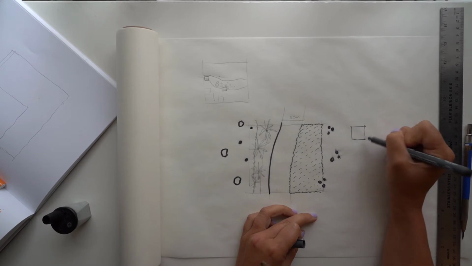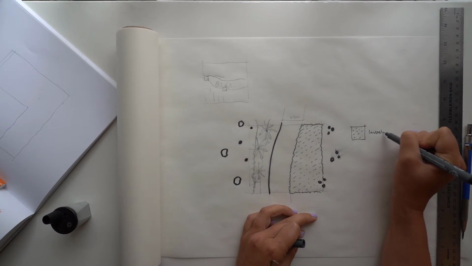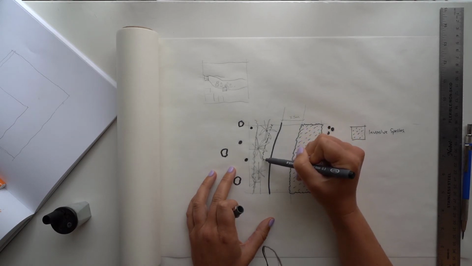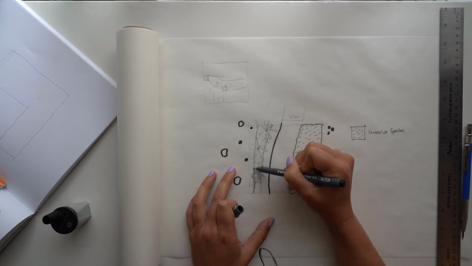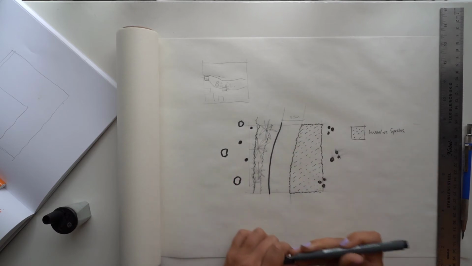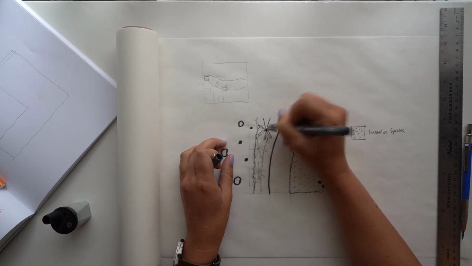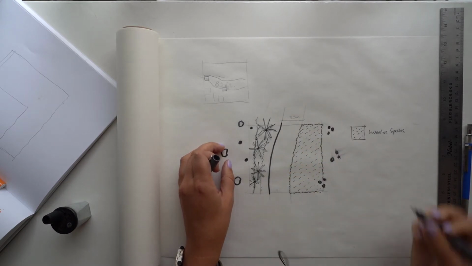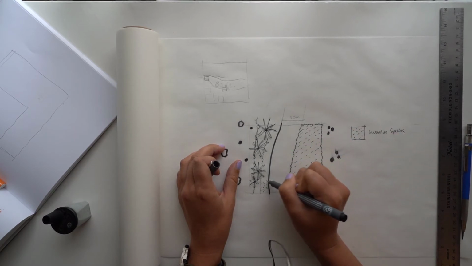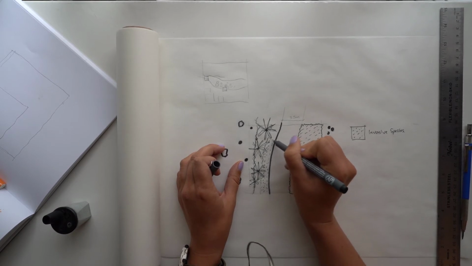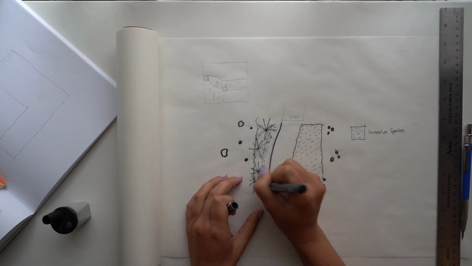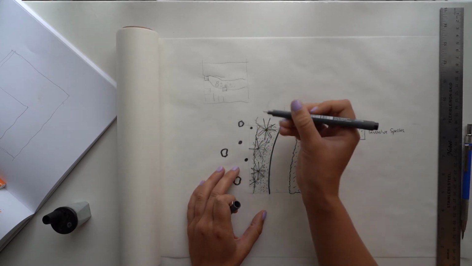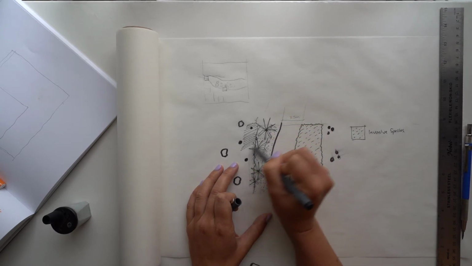If you wanted to, you could just put a little legend over here that said invasive species. I'll use that to define this edge a little bit better. Maybe I'll use it to do these ferns. So I'm going to do, you see how I can just use different patterns either by dashes or dots just to delineate these different areas. And then I'm going to make this a big thick one to say it's really ground cover.